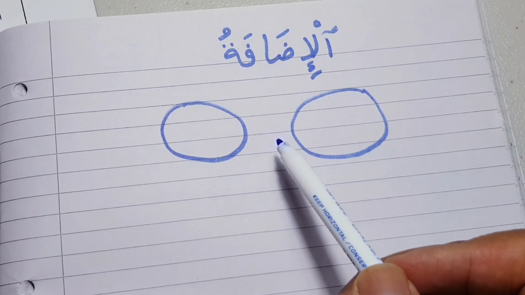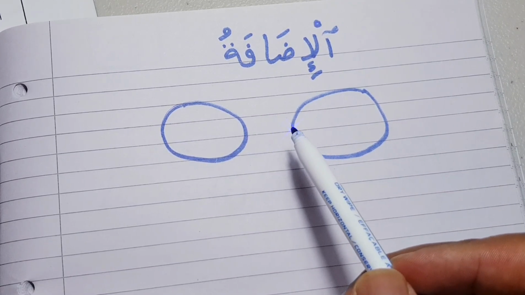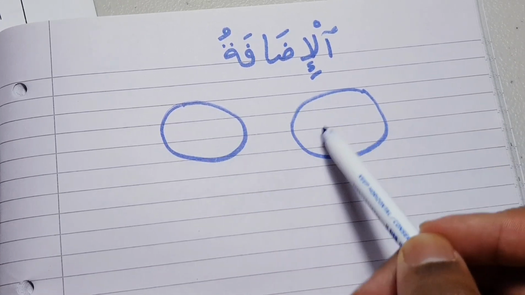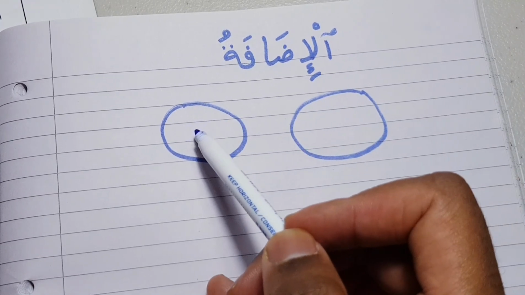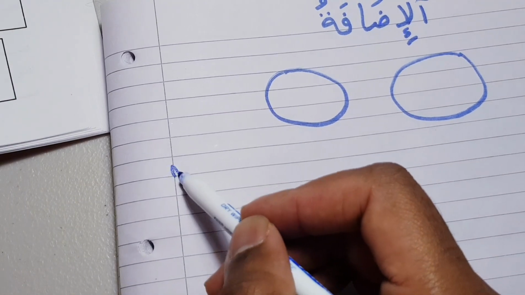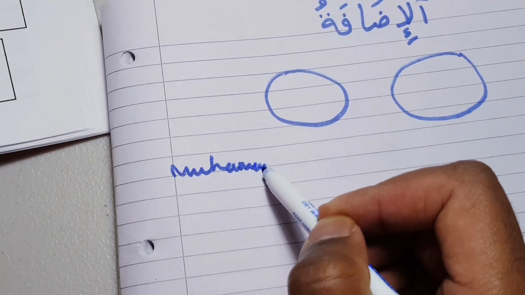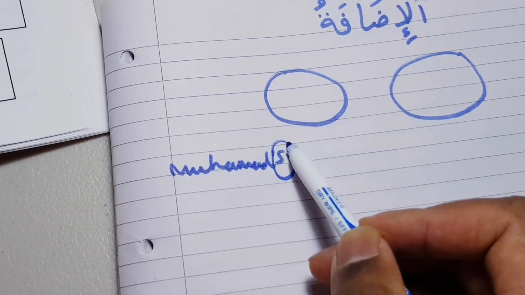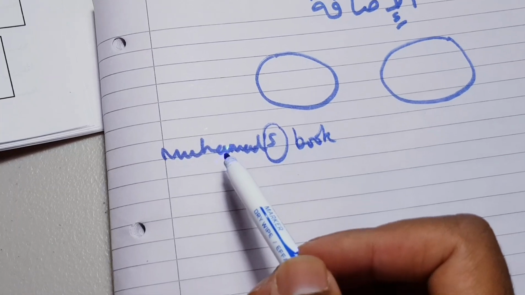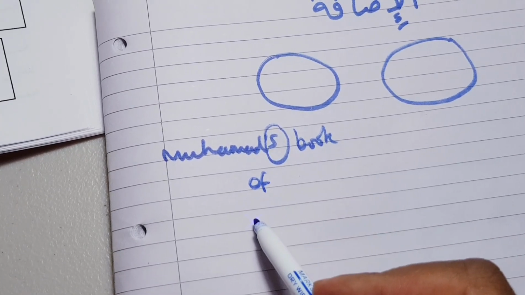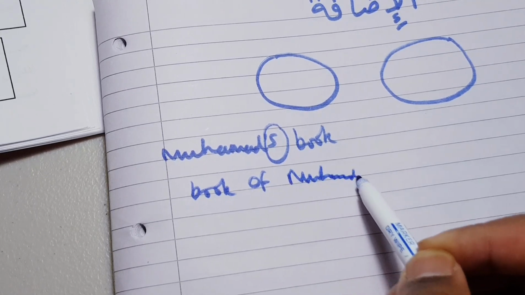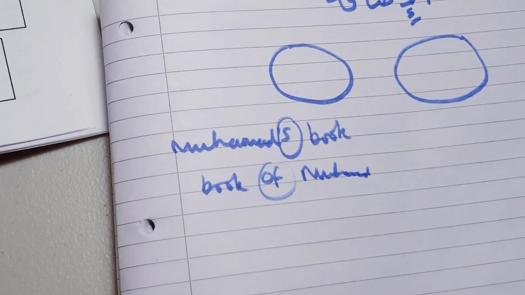One of the main reasons is to show possession, that the first noun belongs to the second noun. So in English, for example, you would say Muhammad's book. This possessive S shows that this book belongs to Muhammad. Or you use of to show possession. Book of Muhammad. So we have these two tools to show possession in English.